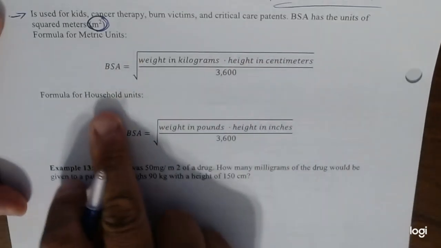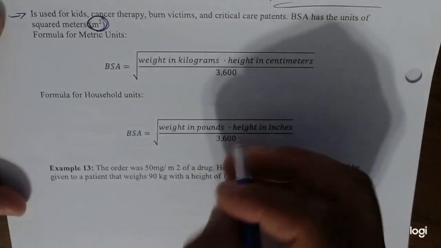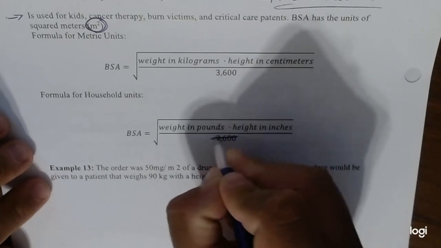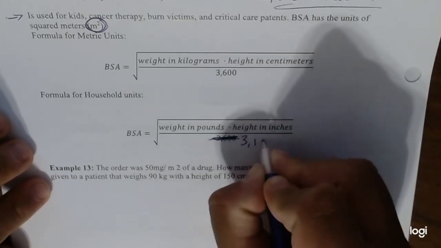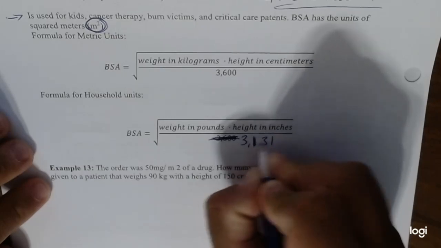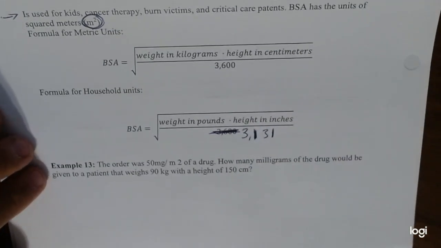Okay. For household, it's going to be in pounds, height in inches, and this one actually has to be crossed out. This is the wrong one. This should be 3,131. So just go ahead and cross that out. It should be 3,131 for household.